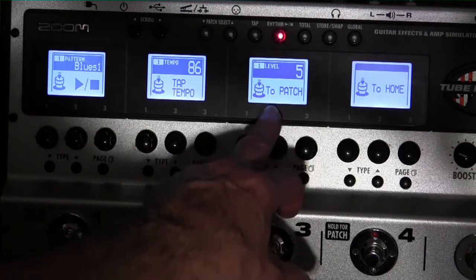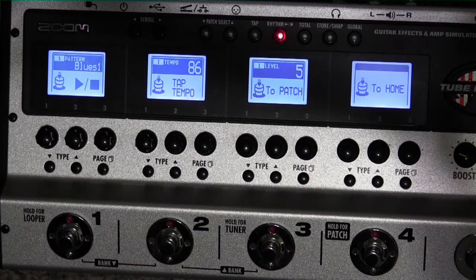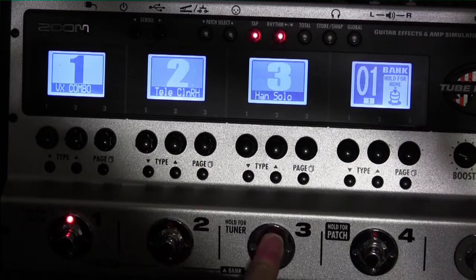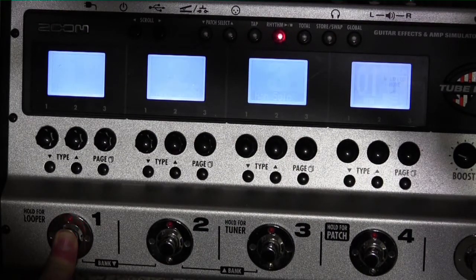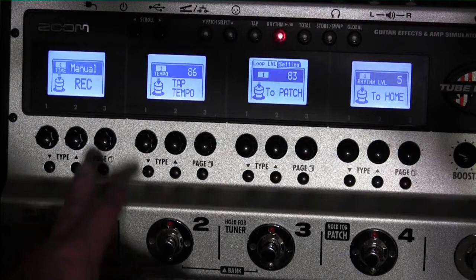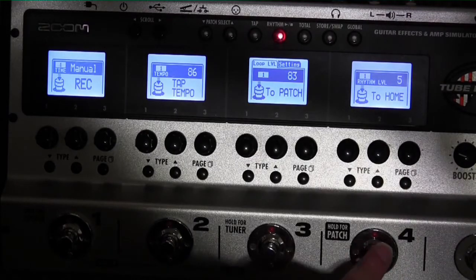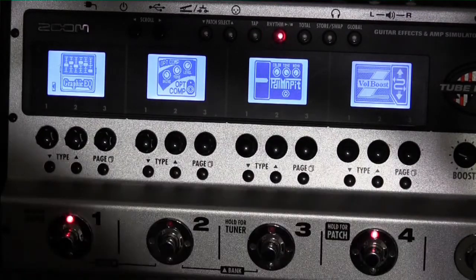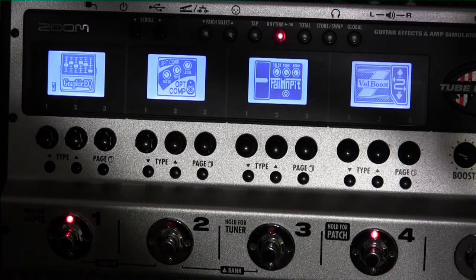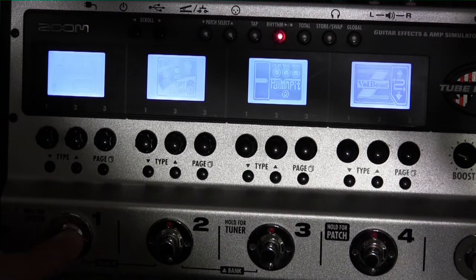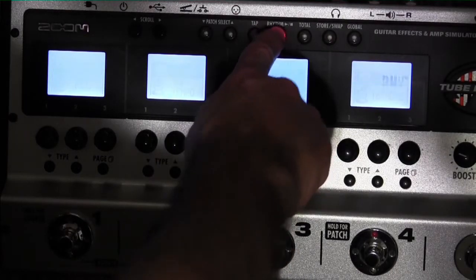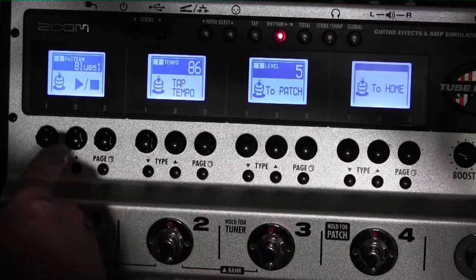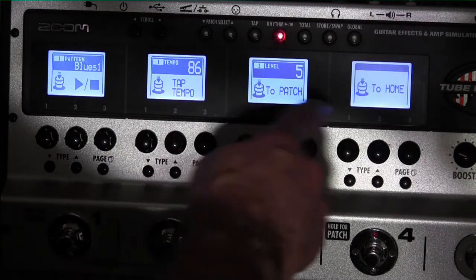This gets you back to the patches so that you can change the sound of your guitar. If you wanted to go back, you just push on this button, and it gets you back there. If you want to go back to the looper, you just press on number 1. If you want to go to the home page, which is the opening page, it'll take you there. So if we want to go back, we hit rhythm again, and rhythm comes up. You've got tempo, patch, and home.